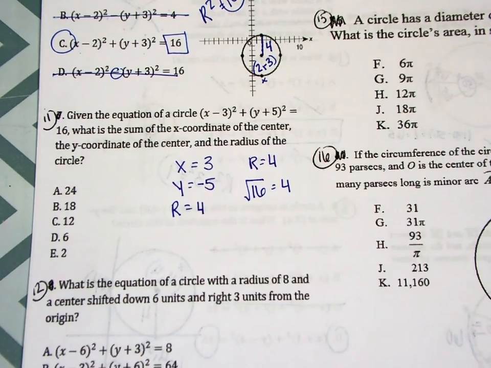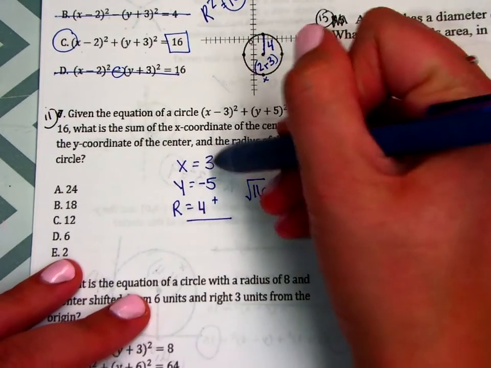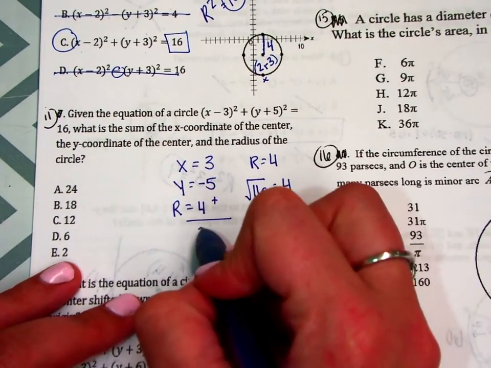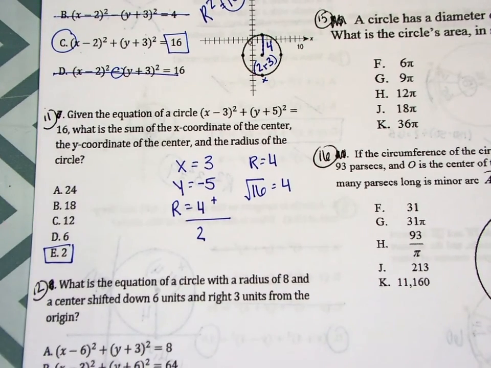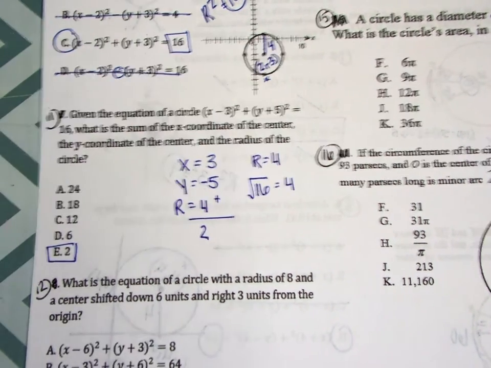Because remember, the equation of the circle has it already squared. Now we're just adding all those together. So 3 plus 4 is 7, minus 5 is 2. That is just testing to make sure that you know that the center symbol is the opposite of what it looks like, and you do have to square root the radius.